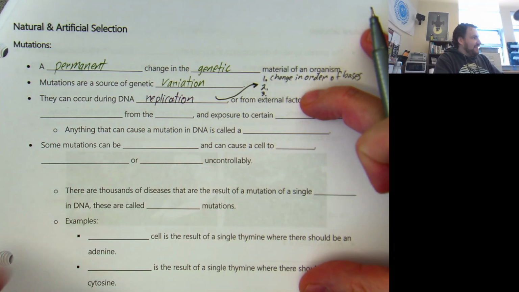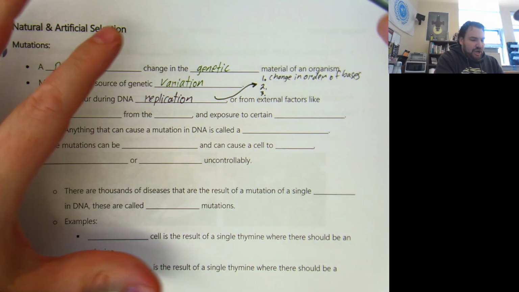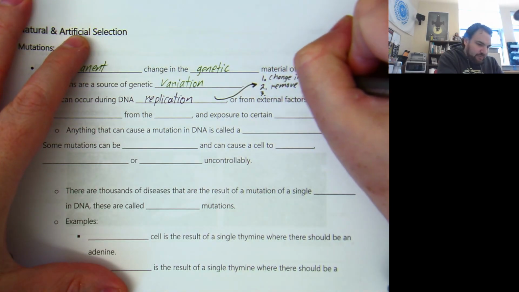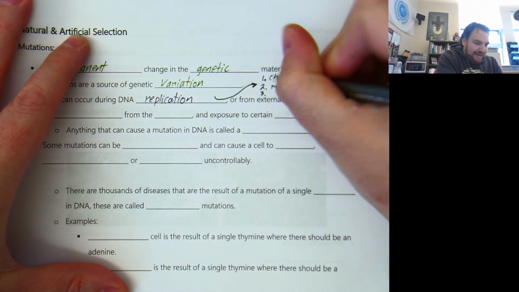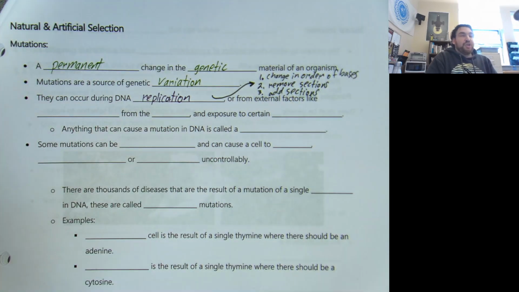Let's talk about what that is. Okay, so you can change the order of the bases. You can remove sections, or you can add sections. Those are the 3 ways that you can screw with the genetic code. Change the order, remove sections of your DNA, or now you have bonus sections of DNA. Best case scenario, the cells die. Let's talk about what happens when they don't.